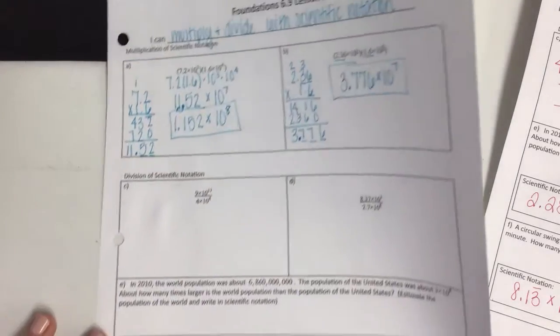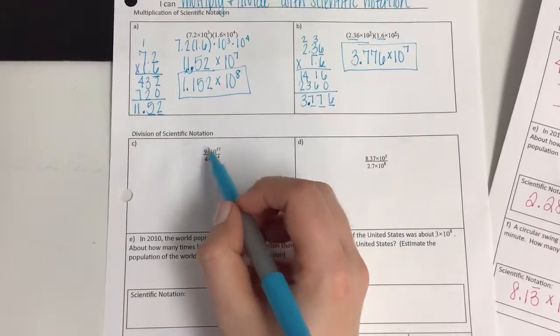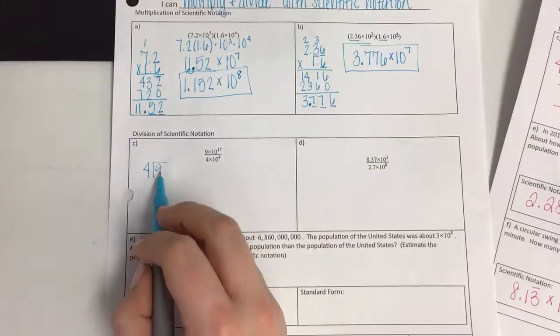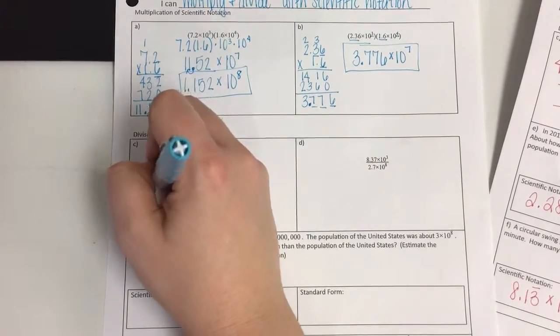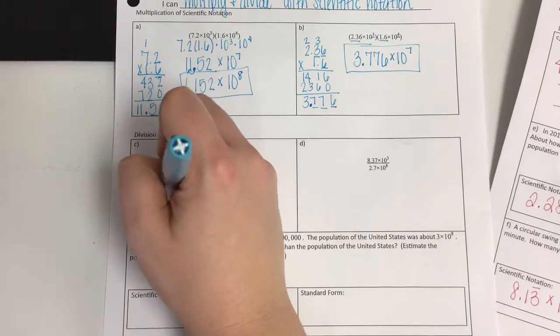So let's take a look at division. With division, we're going to do a similar concept. We're going to divide our two regular numbers. So I'm going to do 9 divided by 4. Well, 4 can go into 9 twice. I subtract. I need to add a decimal and bring down a 0.